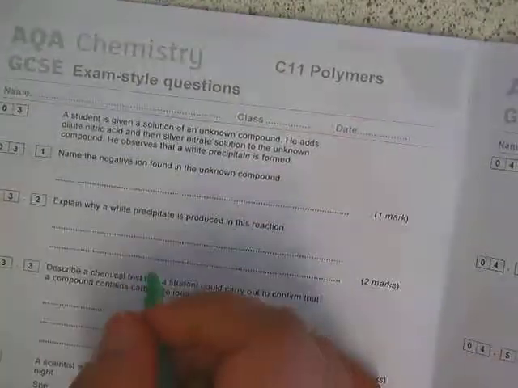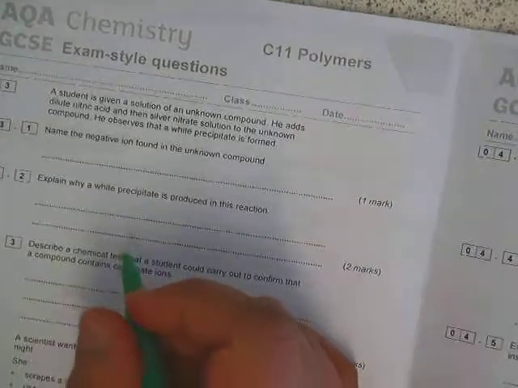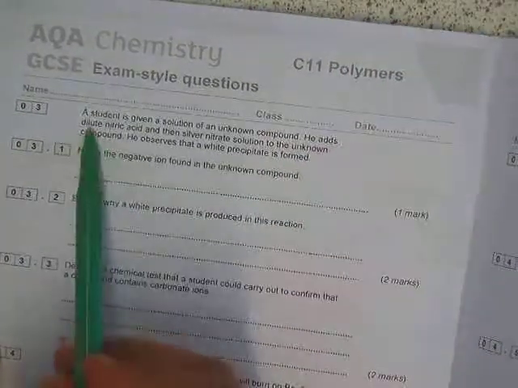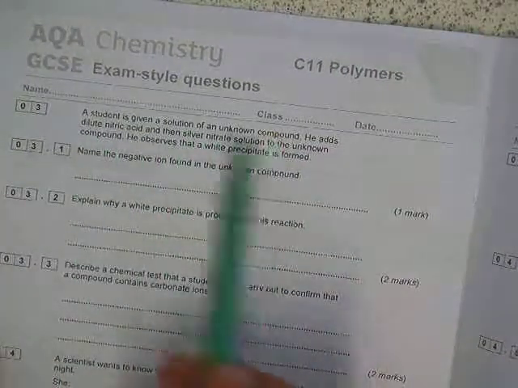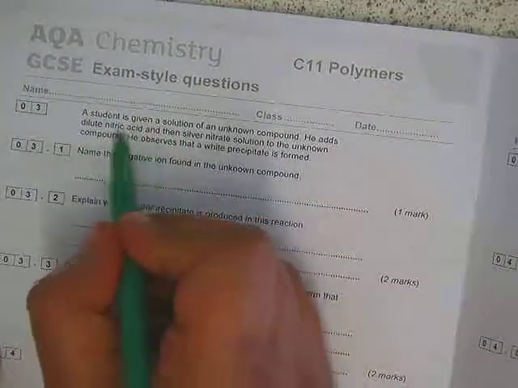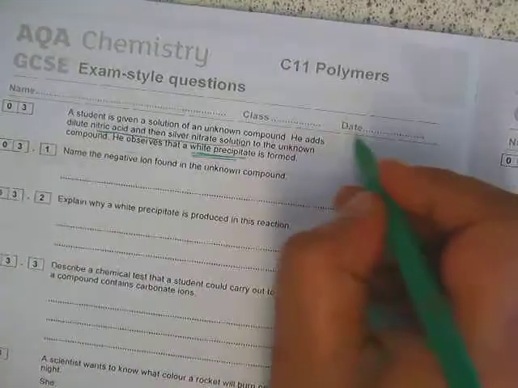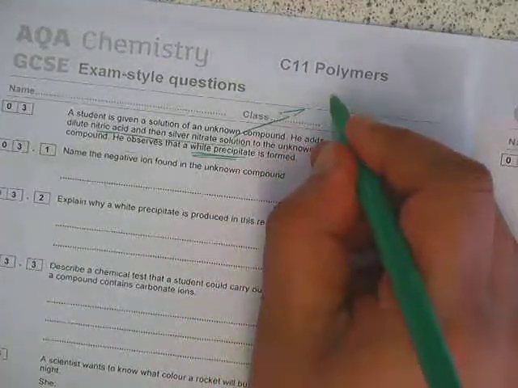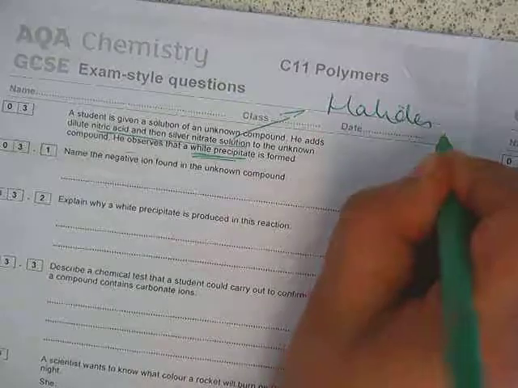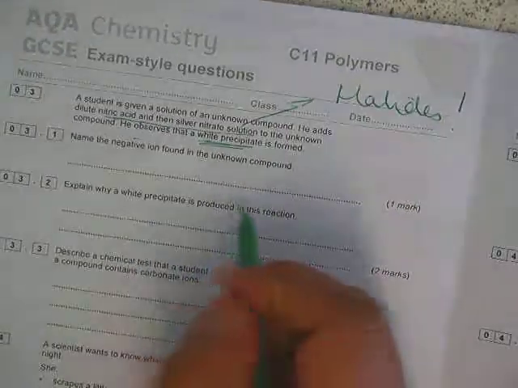So, question number 3. Another chemical ion test, so this is GCSE chemistry only. A student is given a solution of an unknown compound. He adds dilute nitric acid and then silver nitrate. He then observes a white precipitate. Now, straight away, you should be able to look at that and think, oh, yes, the test for halides. That's what your brain should be conjuring up at this stage.